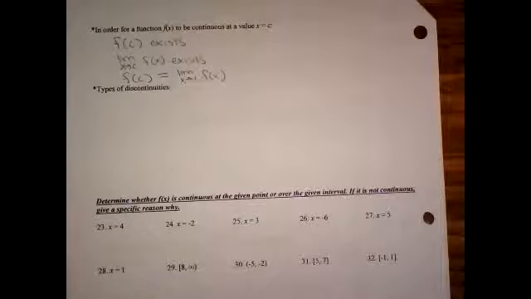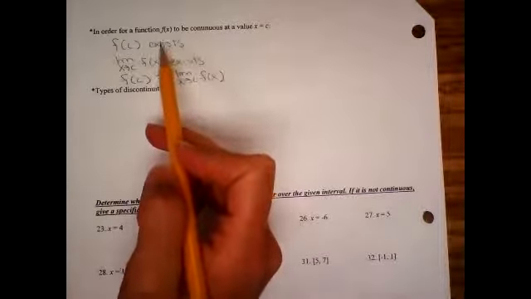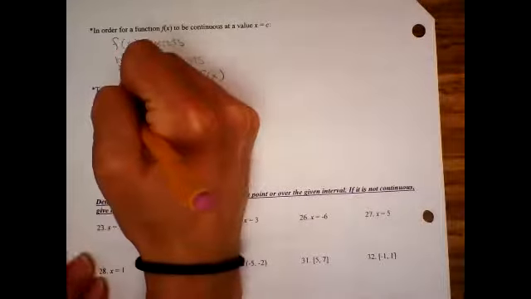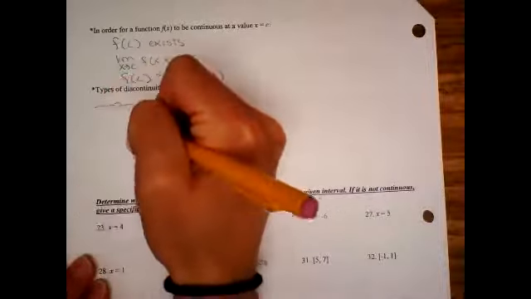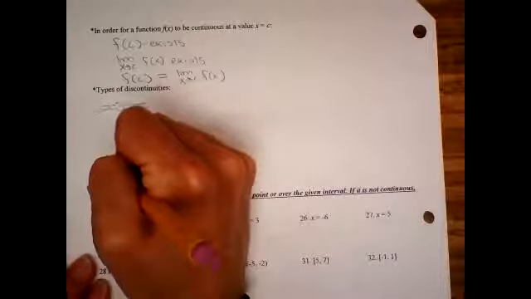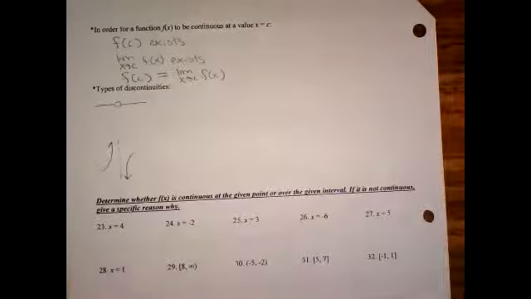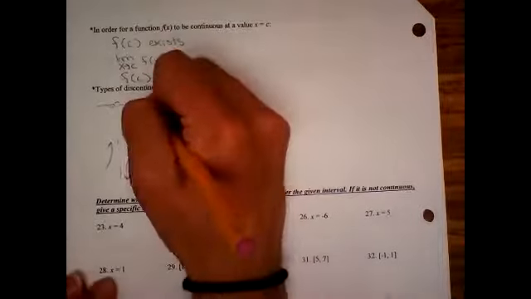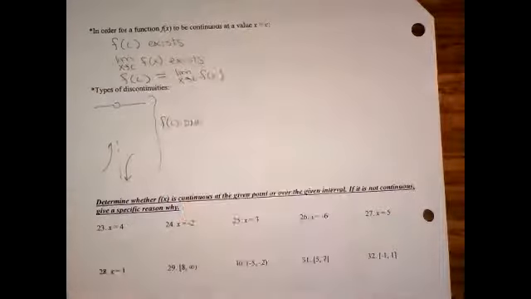So here are the types of discontinuities, the ways that you could break those rules. So let's break the first rule. How could the point not exist? What's the graph going to look like if there's not a point? A hole or good, an asymptote. All right, so this is if the first rule gets broken. So this is if f of c does not exist, if you don't have a point.